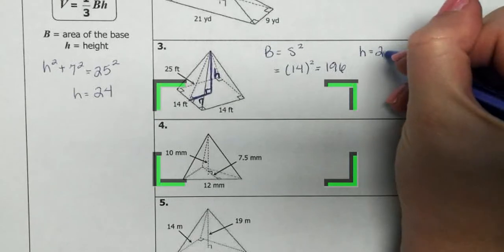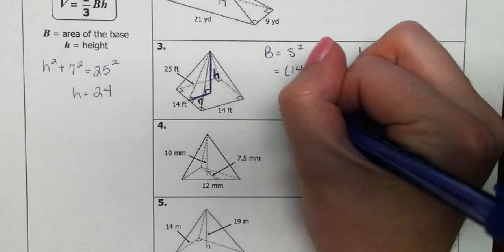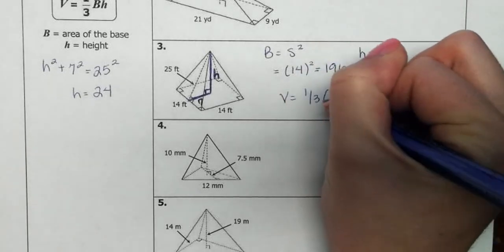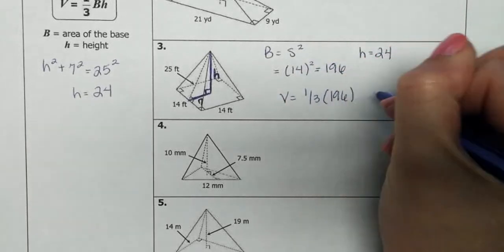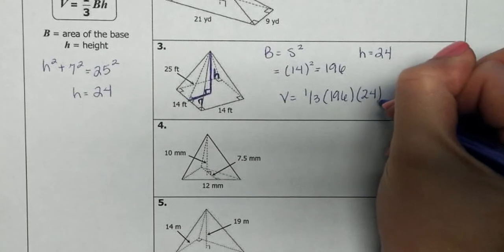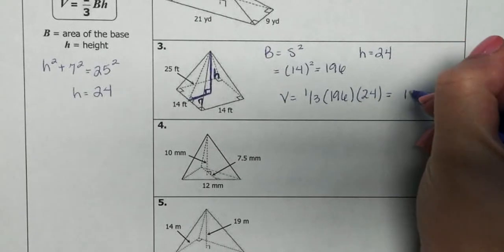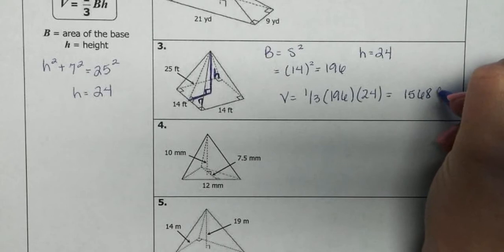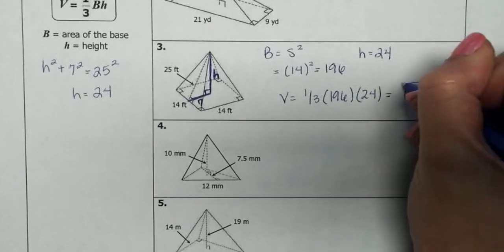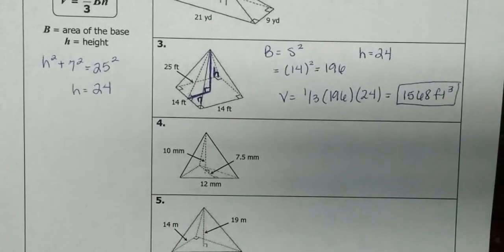And I'm ready to plug in now to find my volume. 1/3 times that 196 times 24. And I should get 1,568 feet cubed. So keep in mind that sometimes you're going to have to use the Pythagorean theorem to find your missing pieces, to find your volume.